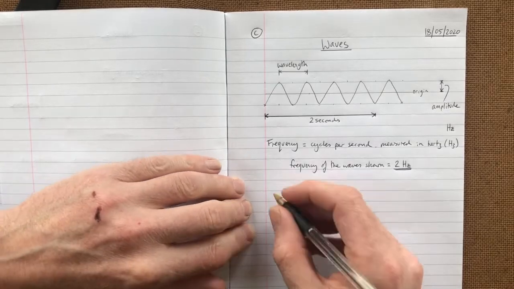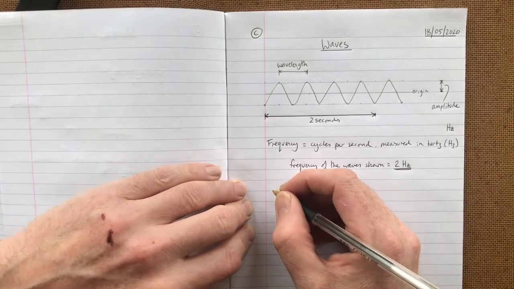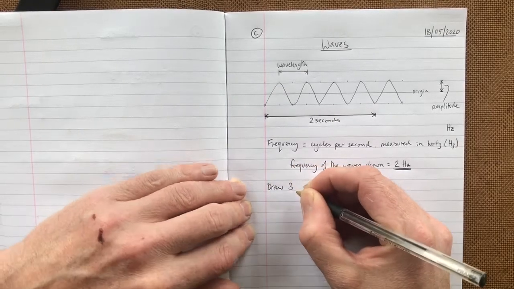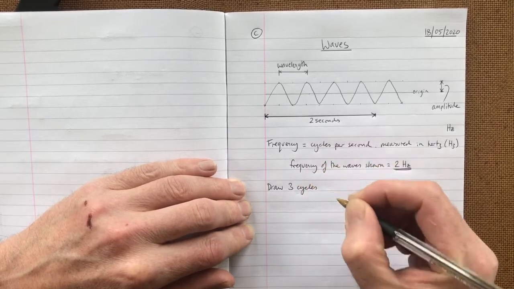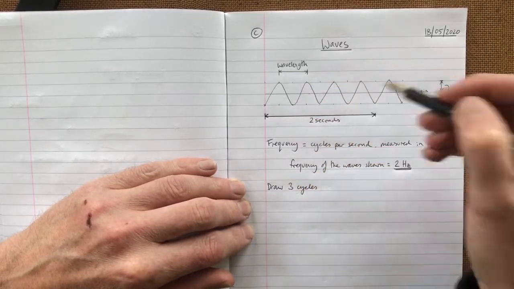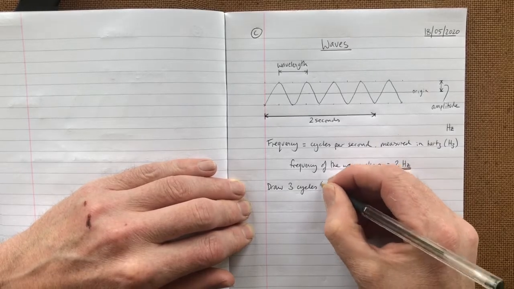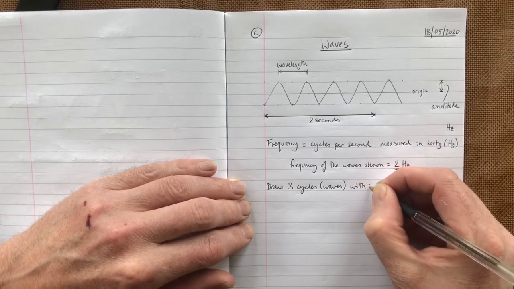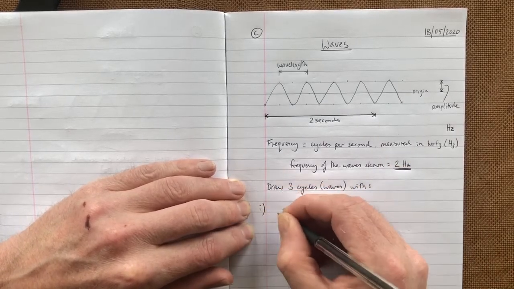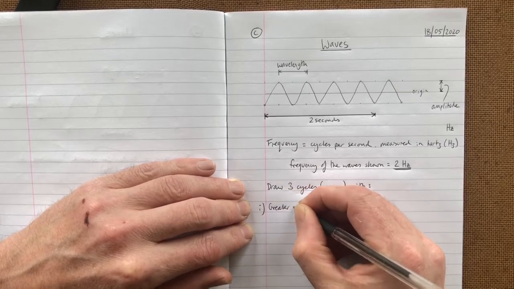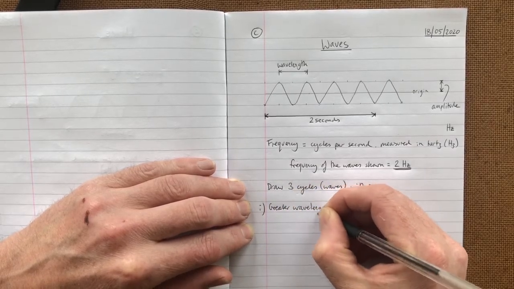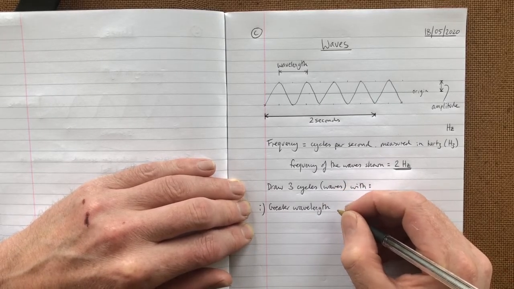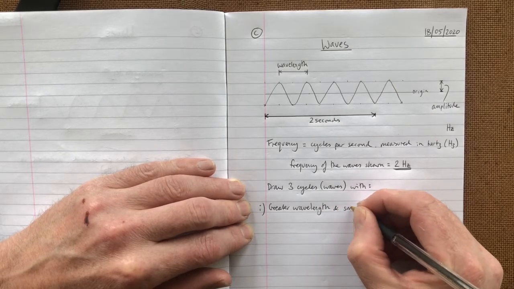Right, what I want you to do, I want you to draw me 2 more wave patterns, okay? So you are going to draw 3 cycles. So 1, 2, 3. Put in brackets waves with colon. So the first one I want a longer wavelength. You would say longer rather than greater. And I want a smaller amplitude.